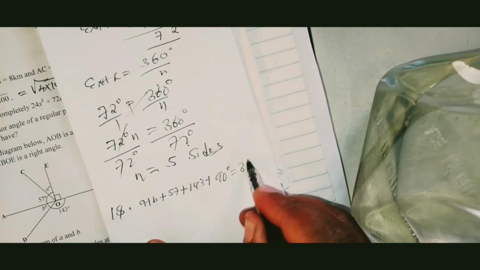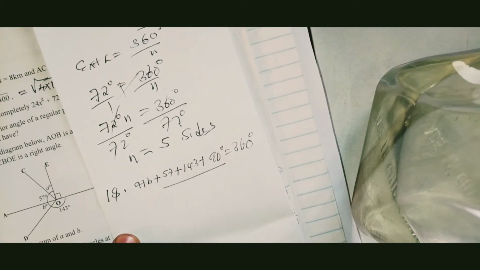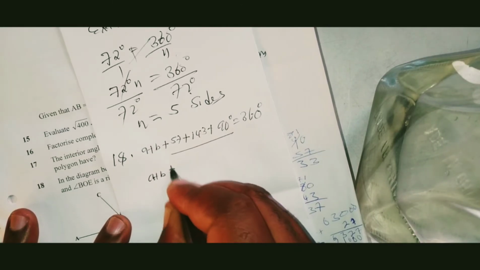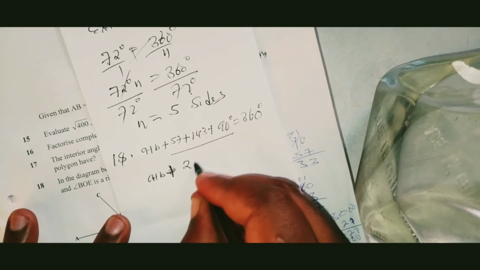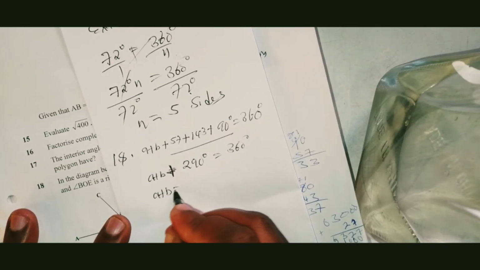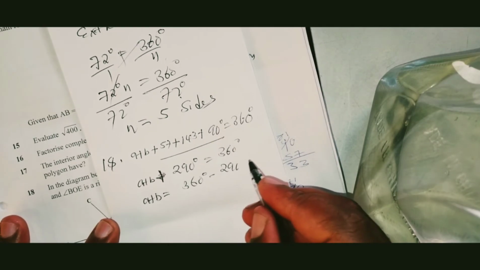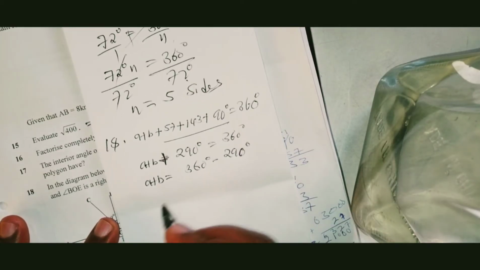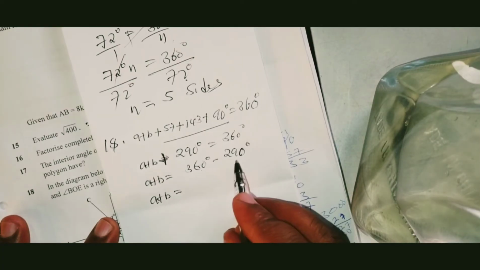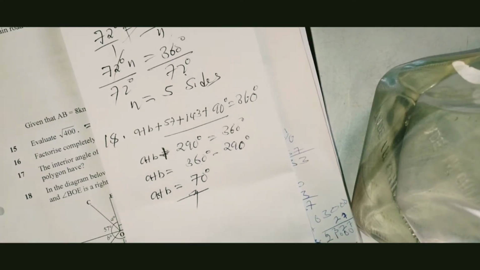First we add these. So A plus B plus, when we add this, we get 290 degrees. This is equal to 360 degrees. So A plus B is equal to 360 degrees minus 290 degrees, I've got 70 degrees. That is our answer. We go to question 19.